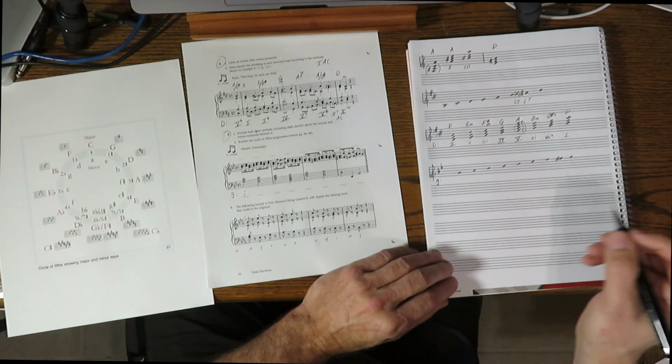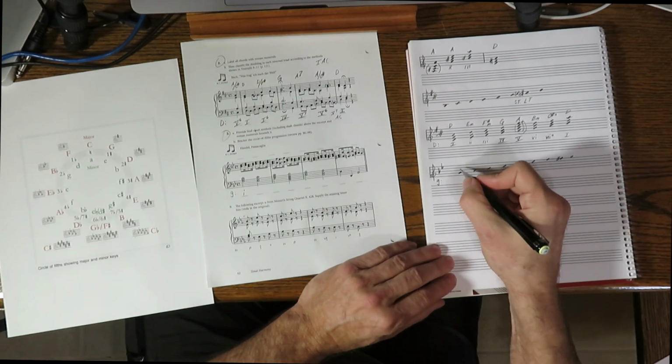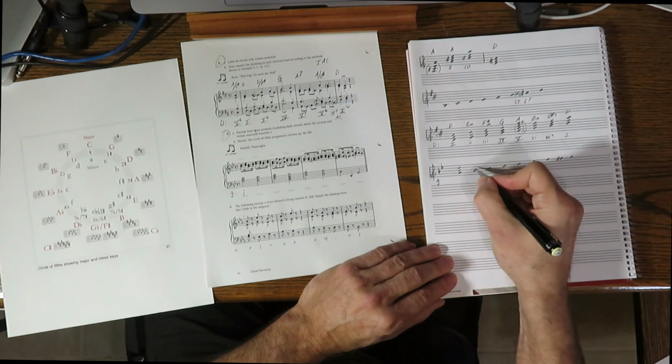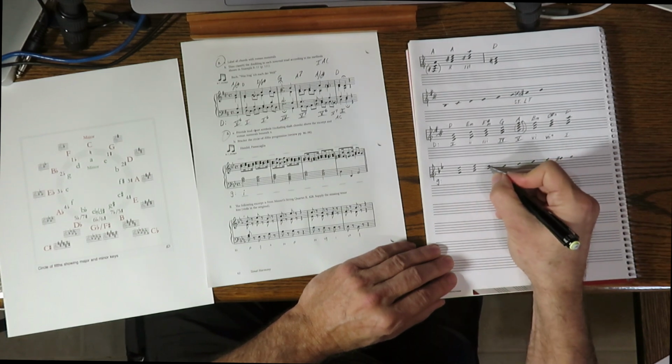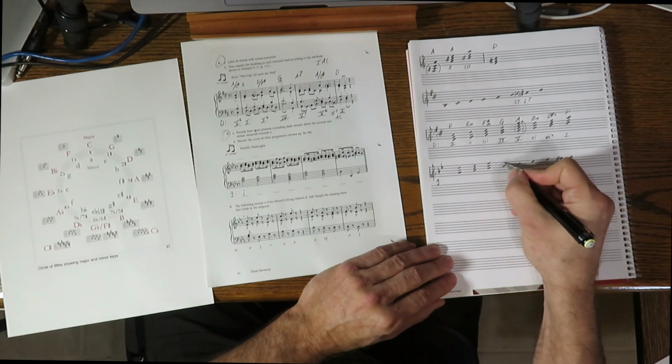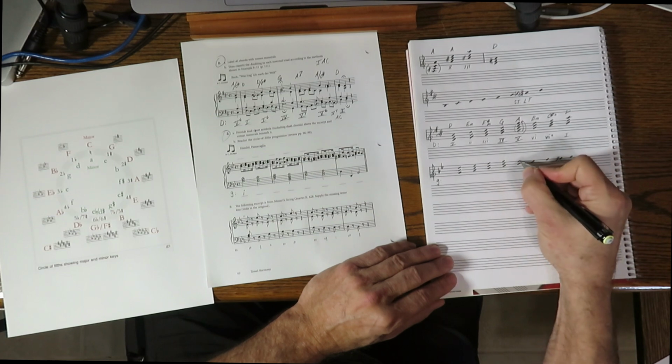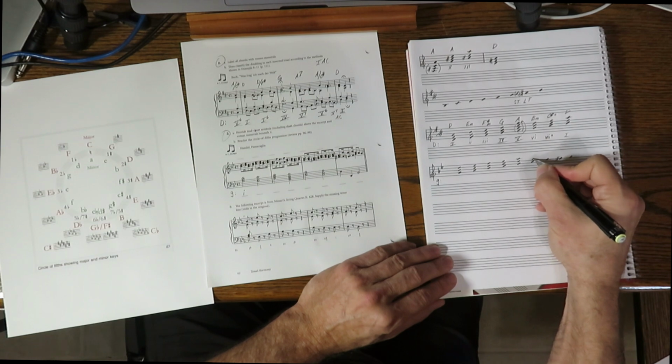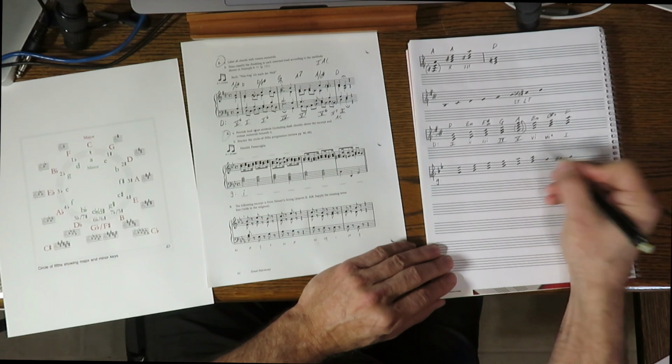Okay, so we stack these up, build our snowmen. All right, stacking up our triads and thirds. Out of room, so we gotta add some ledger lines.